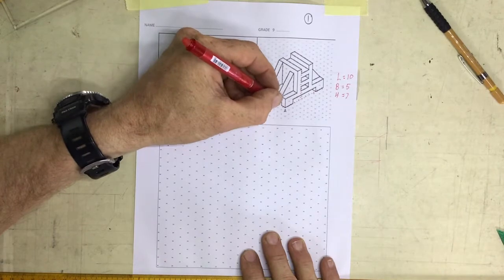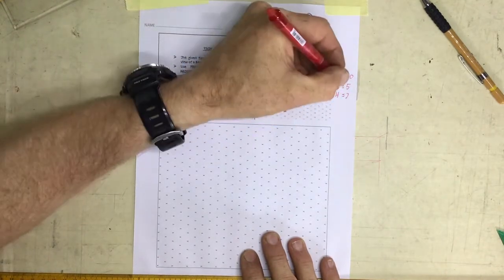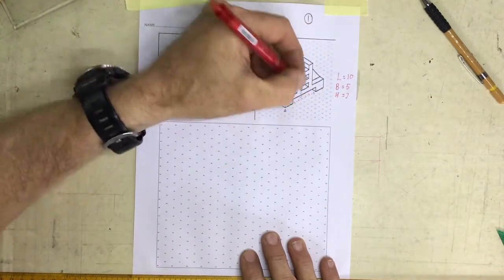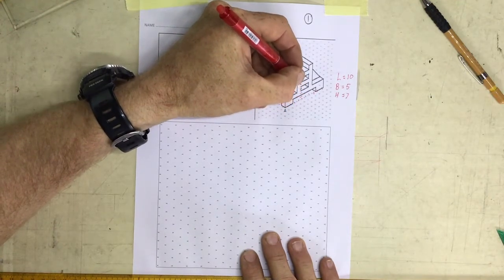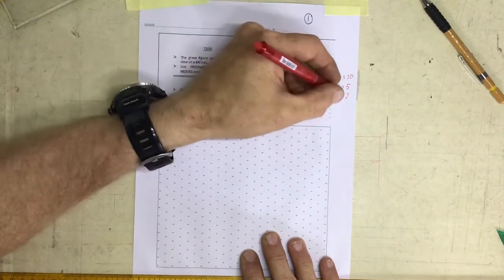What is the breadth? 1, 2, 3, 4, 5. 5 blocks breadth. What is the height? You see this little gap over here? 1, 2, 3, 4, 5, 6, 7 blocks in the height.